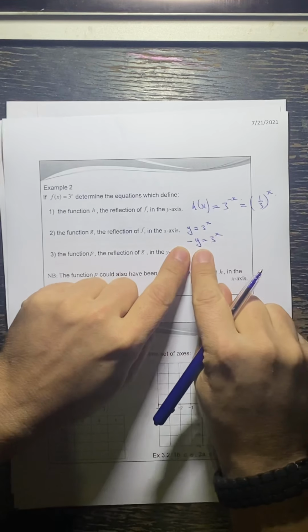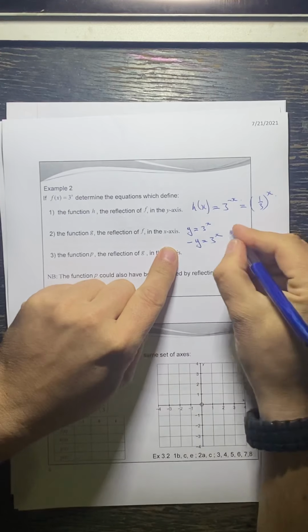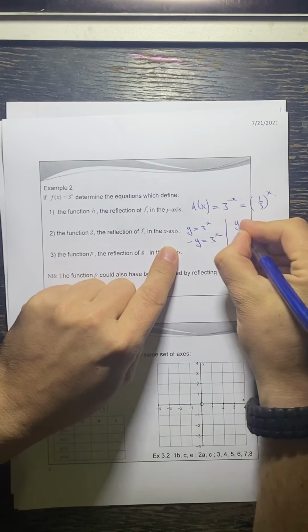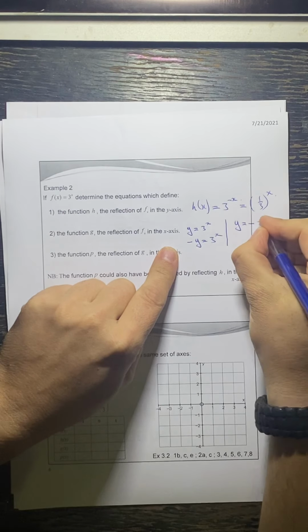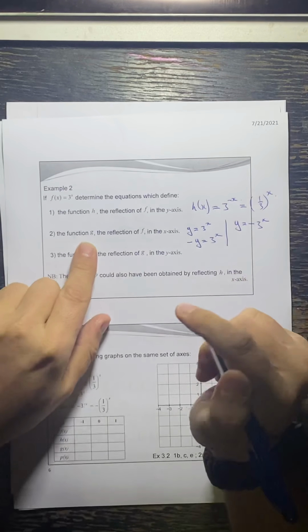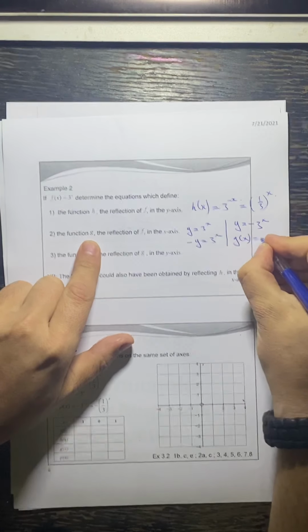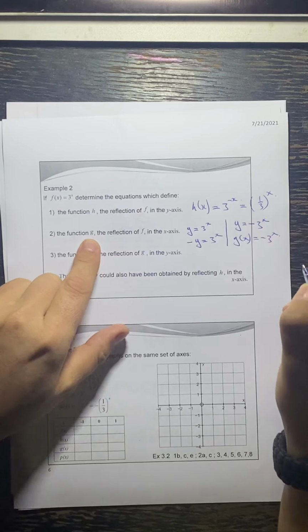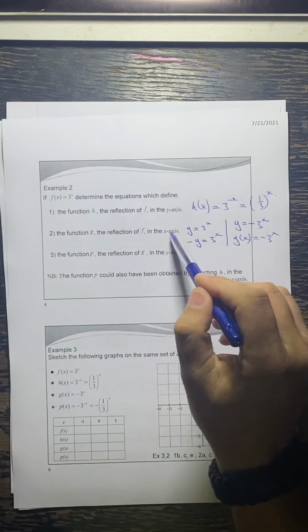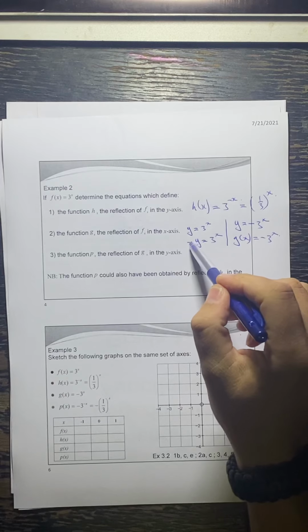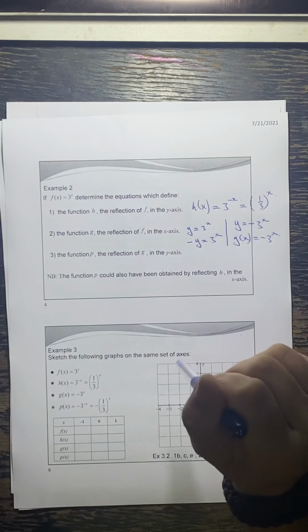We never leave an equation like this, so I'm just going to divide through by the negative. And we get y is equal to minus 3 to the x. But they want it in the form g, so this is g of x is equal to minus 3 to the x. Okay, so with the reflection in the x-axis, I like to do it like this because we still need to divide through by that negative.